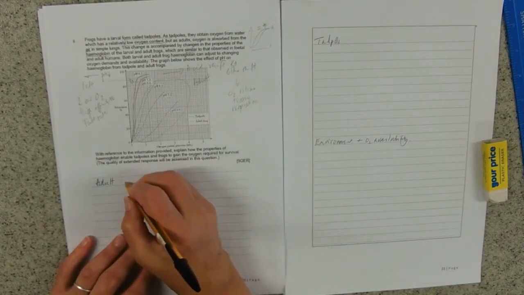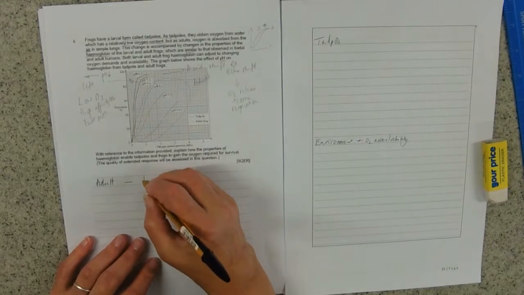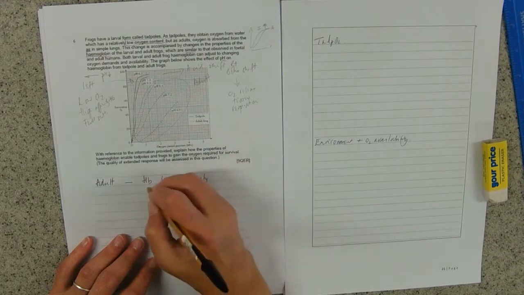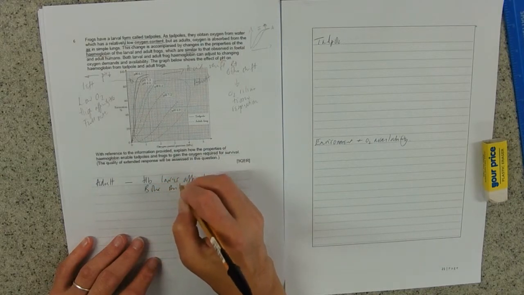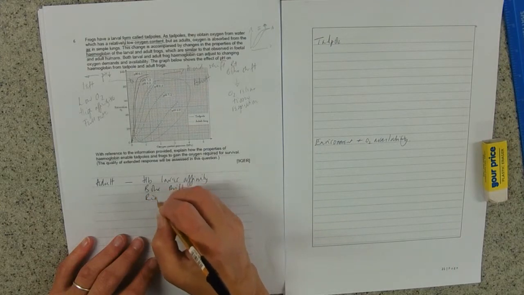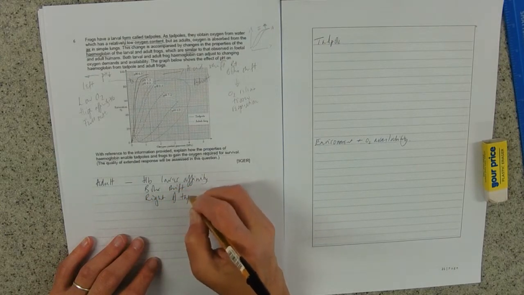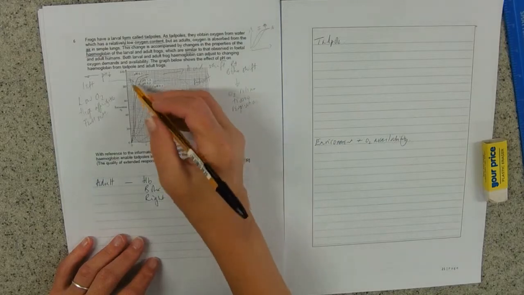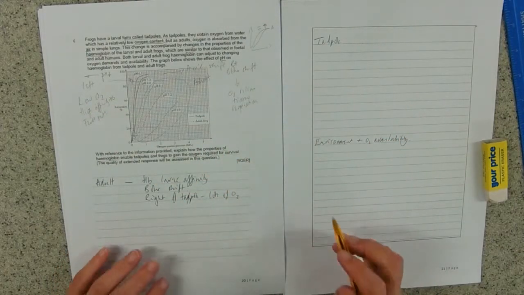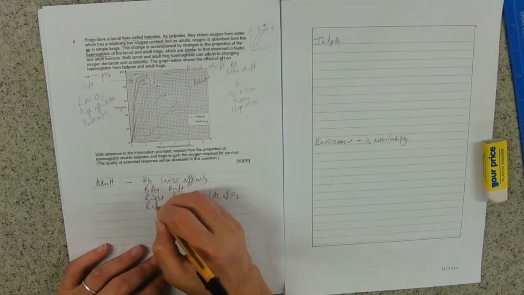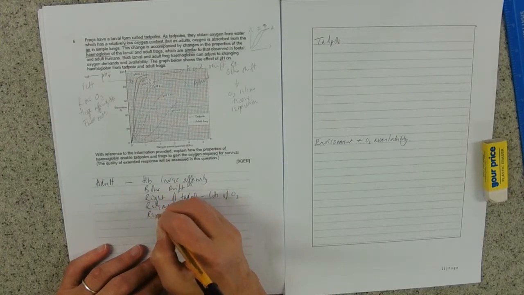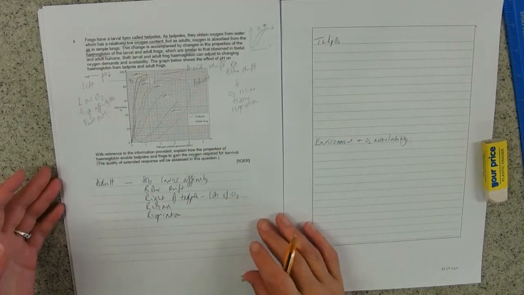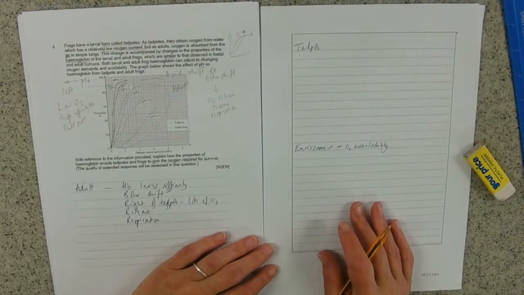So with adult, I'm going to talk about haemoglobin. I'm going to talk about lower affinity. I'm going to talk about the Bohr shift. And I'm going to talk about why the curve is to the right of the tadpole. And I'm thinking that they've got lots of oxygen, yeah? So if that means low oxygen, then these must have lots of oxygen. And I'm going to talk about release, and I'm going to talk about respiration. Because that's what I know. I don't know anything about frogs, really. They're lovely.